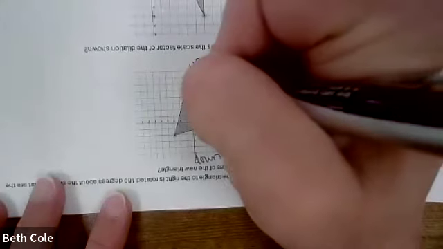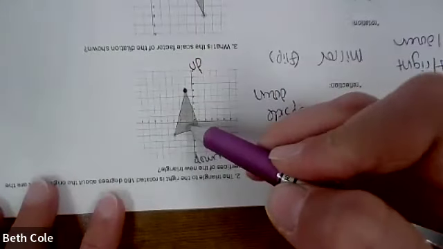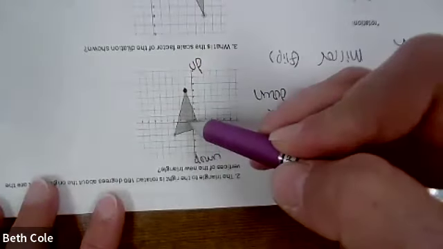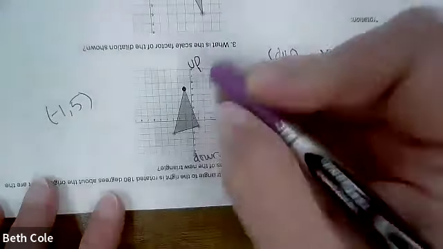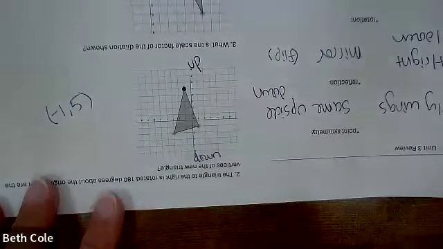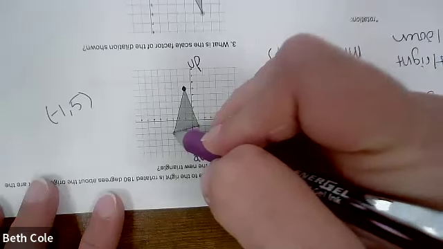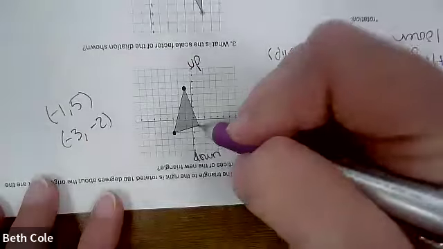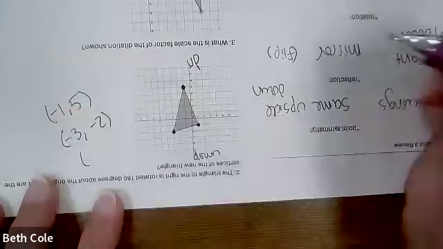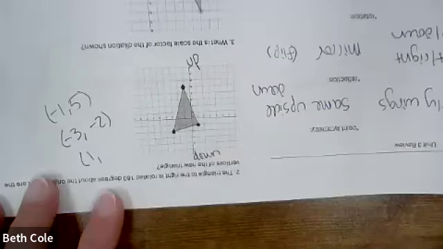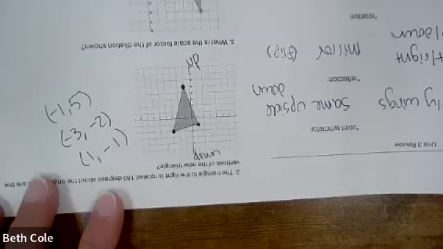So what would this coordinate be? -1, +5. Good job. -1, 5. This is now up and that's now down. -1, 5. This one down here would now be -3, -2. Perfect. And then that last one would be positive. Good. Perfect. And then -1.